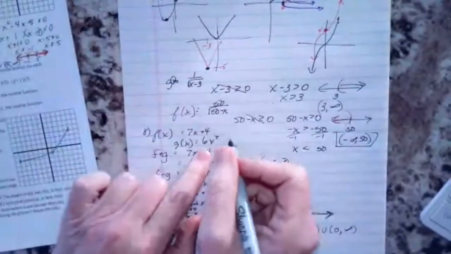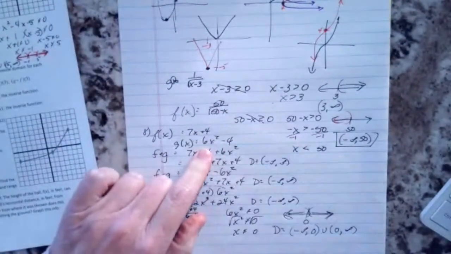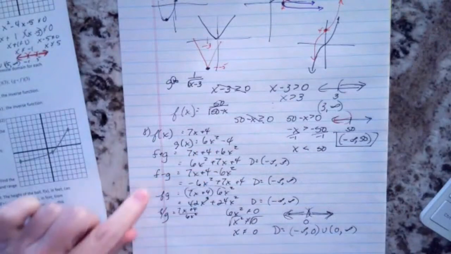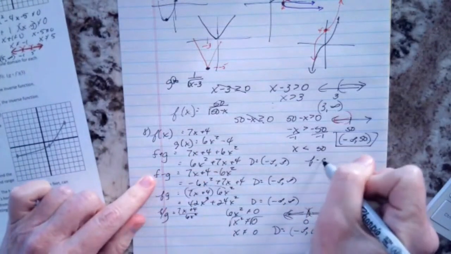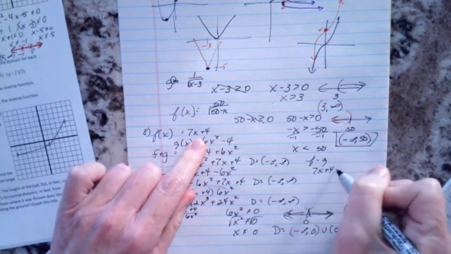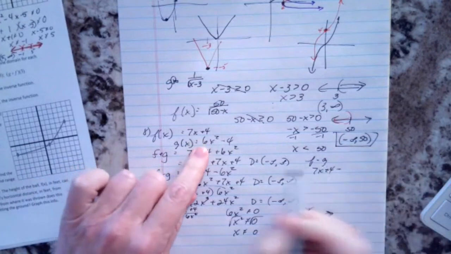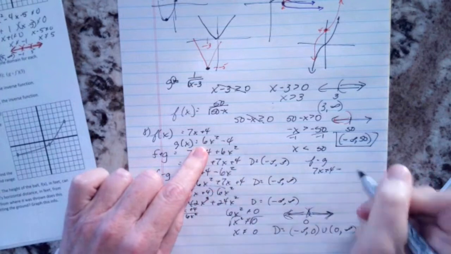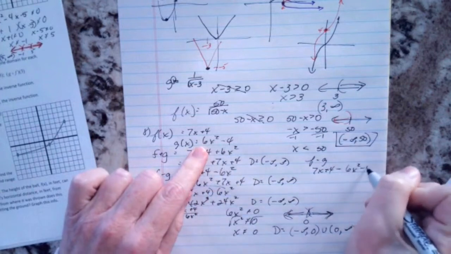Let's see, I want to cover one other thing here on number 8. I don't know if my math lab does it well or not, but let's say g had been 6x squared minus 4, something like that, and we were doing f minus g. Then you've got f, which is 7x plus 4, then you've got minus all of g, and g is 2 different terms, so you can't just do this.